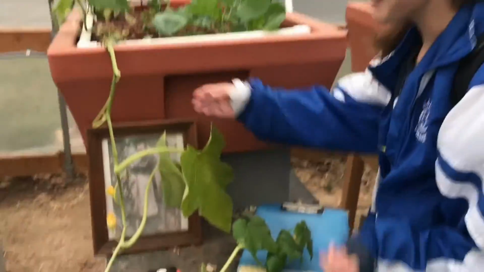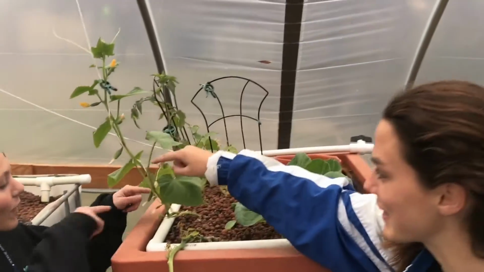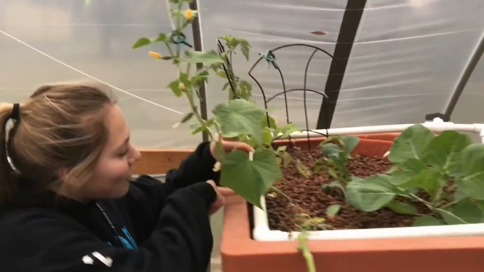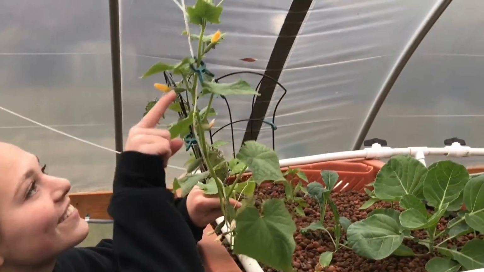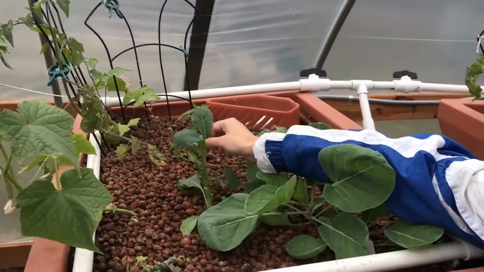Over here we have a pumpkin, and then we have some cucumbers. You can count them. Count them, Katie. I got it. 1, 2, 3, 4, 5, 6, 7, 8 cucumbers. And then we have some delicious kale.